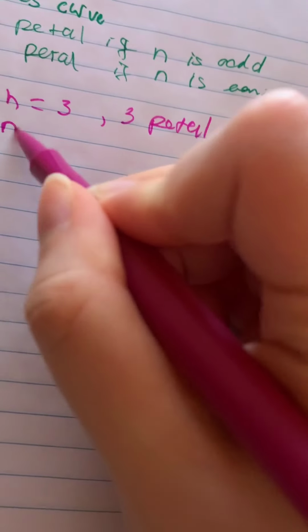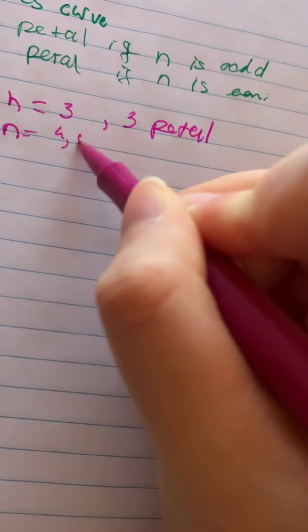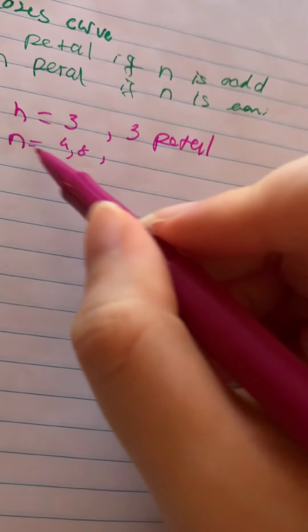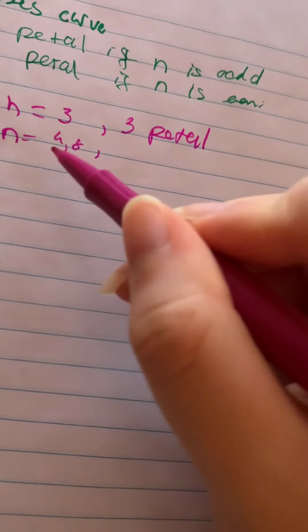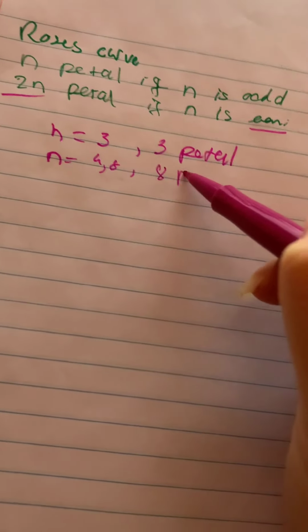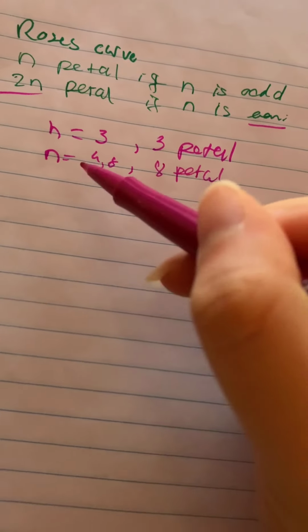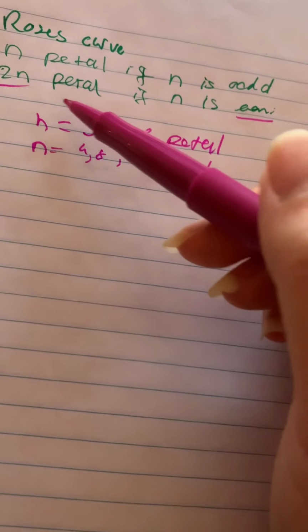What if n is like 4 or 8? If n is 4, we double it because it's an even number, so 4 times 2 is 8 petals. And what if we have 8? This is still an even number, so we also double it, which is 2 times 8, 16 petals. And we have a graph of a rose with 16 petals.